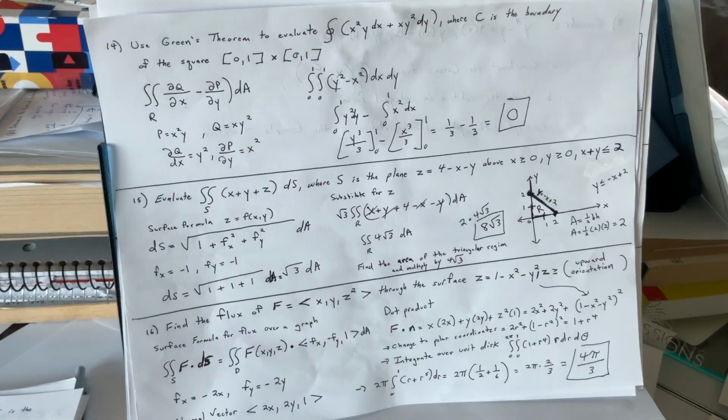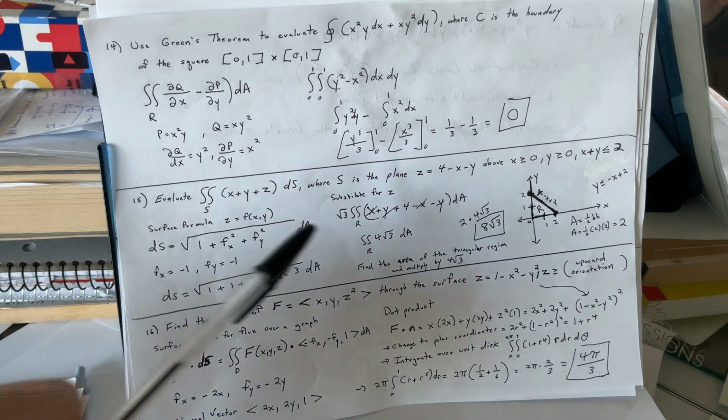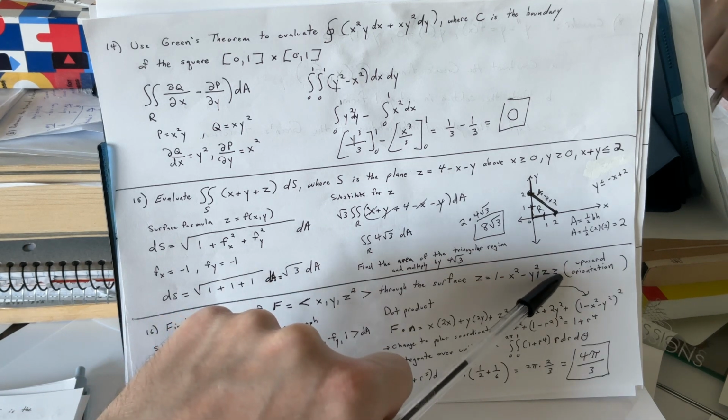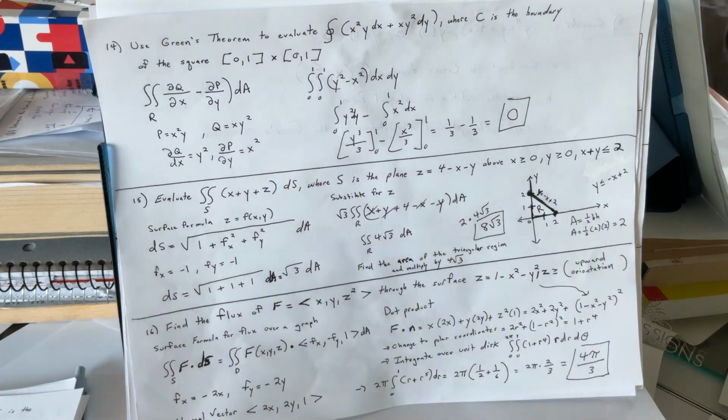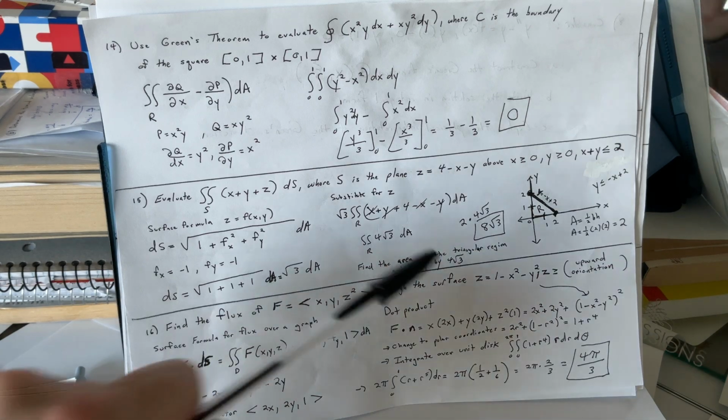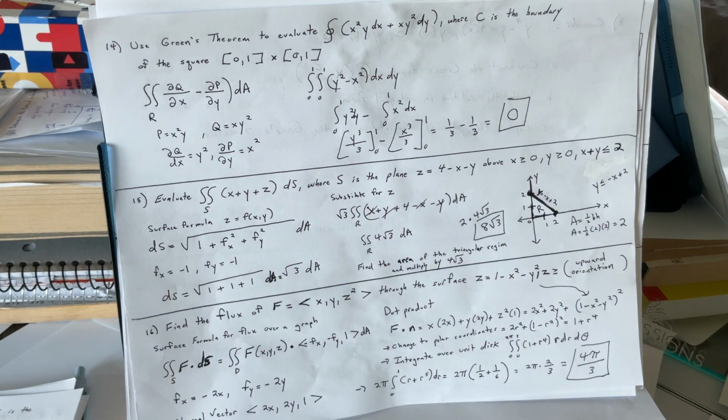Okay, moving along to 16, we want to find the flux. Very important application, finding the flux of F equals x, y, z squared through the surface z equals 1 minus x squared minus y squared. Z should be greater than or equal to 0. Just to let you know, that should be greater than 0. Upward orientation. My apology for that.